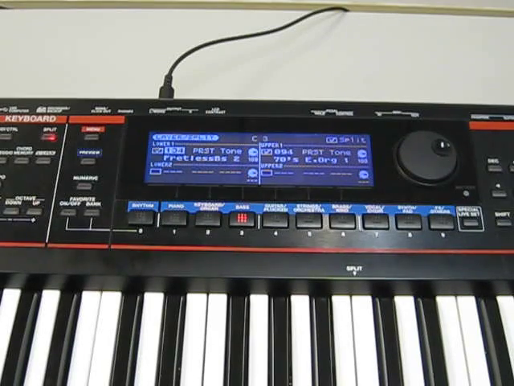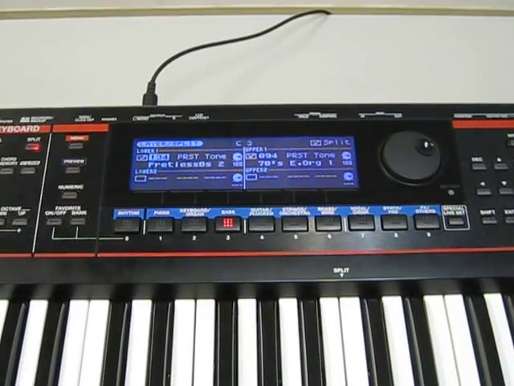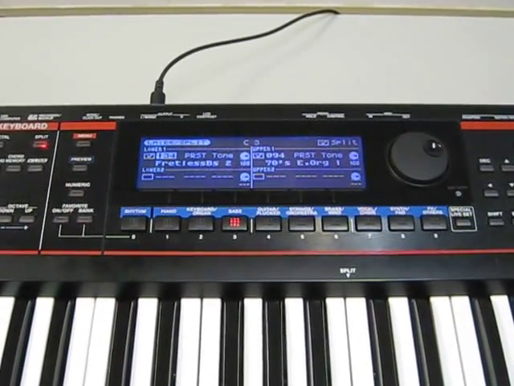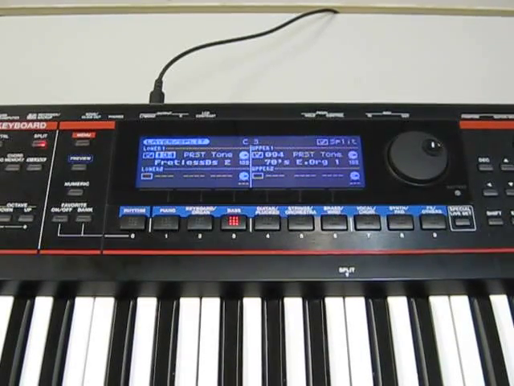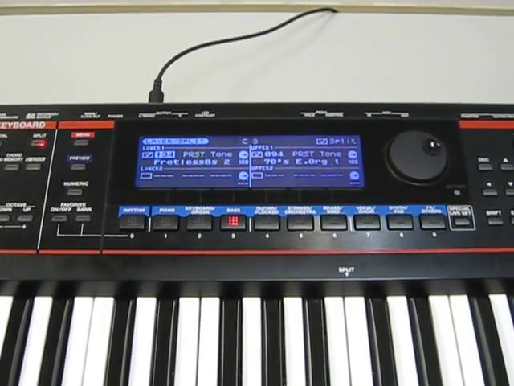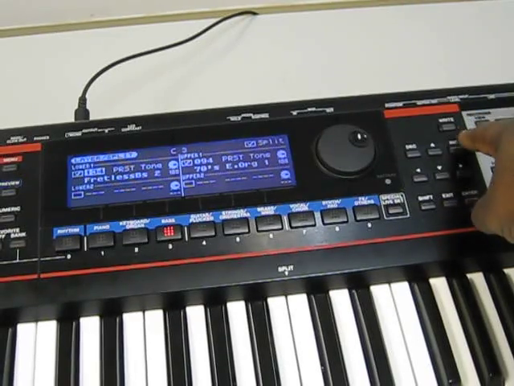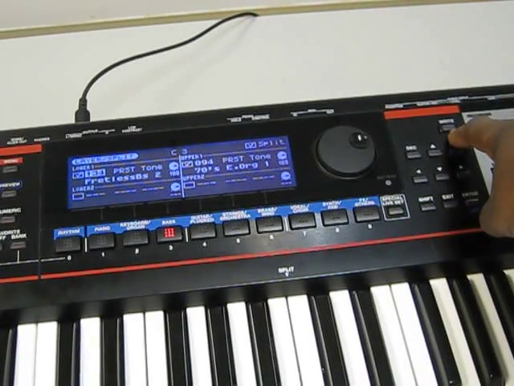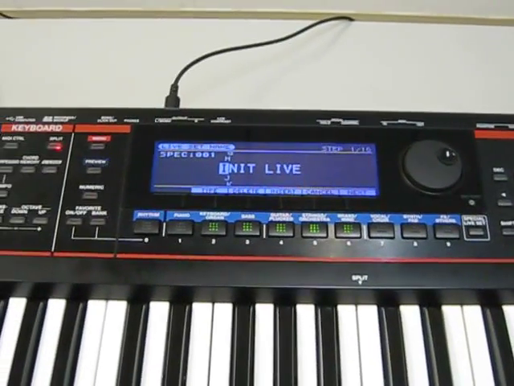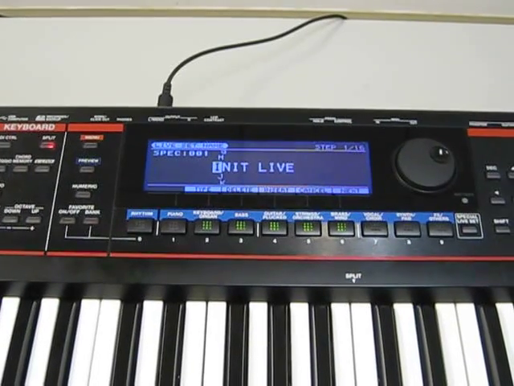So basically, I initialized my live set to build my split, picked my sounds on my left and right hand, and changed the split point. Now I want to save this as my split. To do that, I press the write button over here, W-R-I-T-E. It goes to Init Live, because remember I initialized the live set. Say I'm going to give it a name.